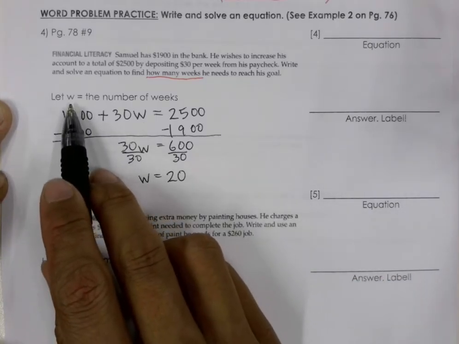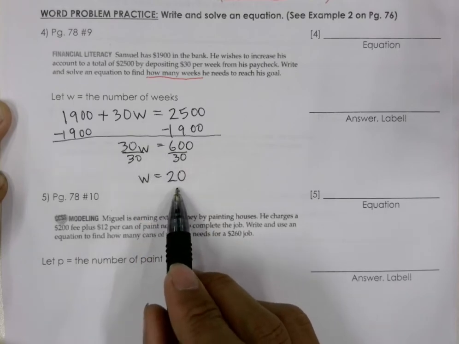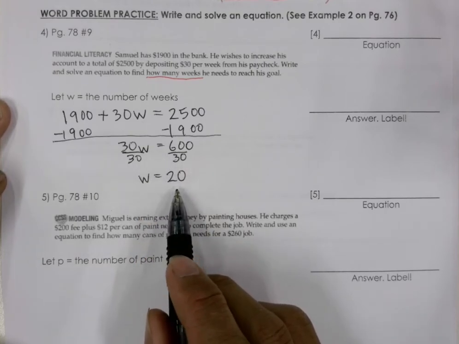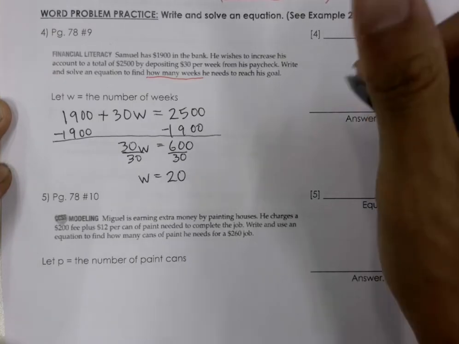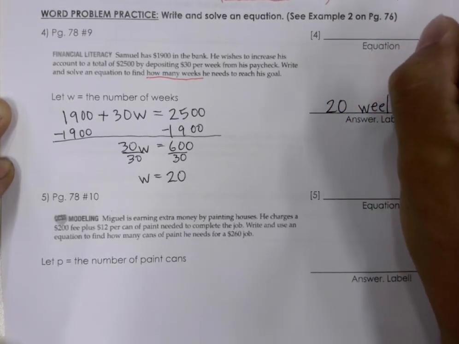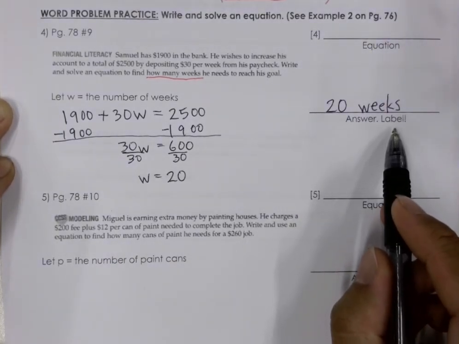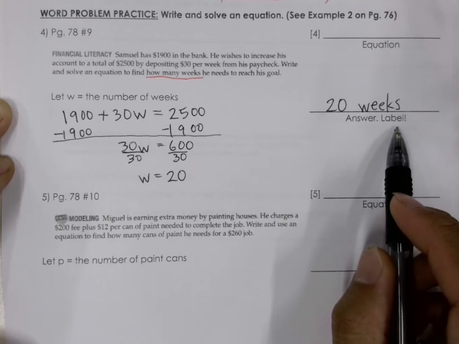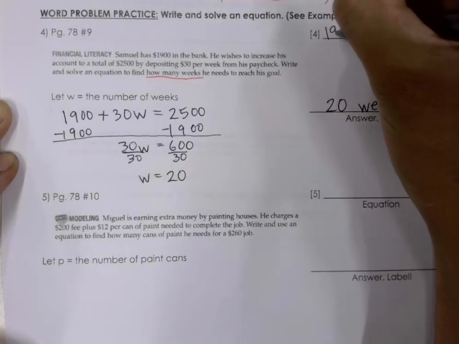So, if W is the number of weeks, then the number of weeks that Samuel needs to earn $2,500 is 20 weeks, which is what I'm going to put right over here. Notice that our answer must have a label, weeks, and I'm going to write my equation up on this line.